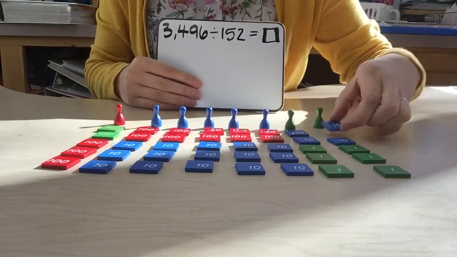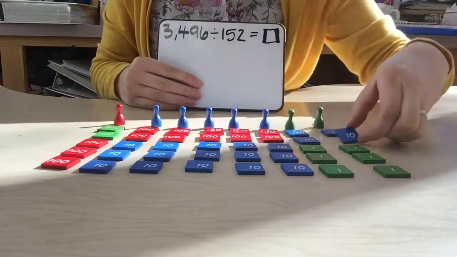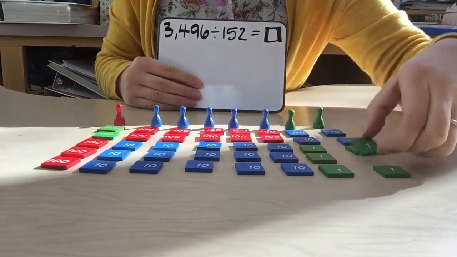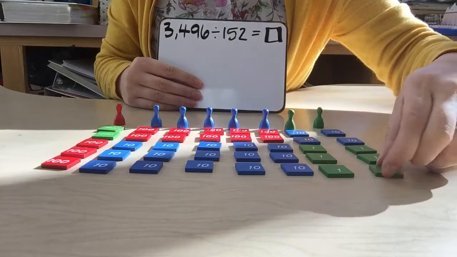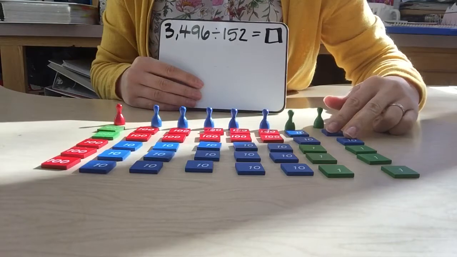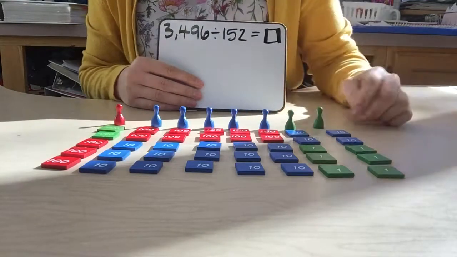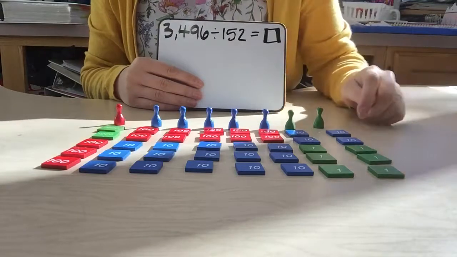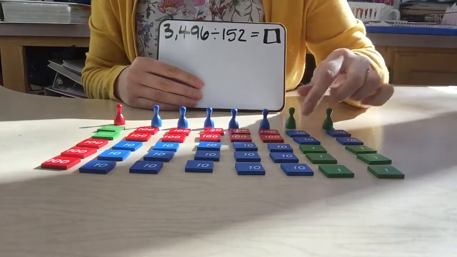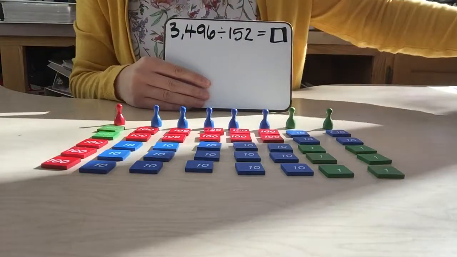I have 10, 20, 1, 2, 3. So I have 23 in my units, and that is the same exact as I have in this one: 20, 1, 2, 3. So my answer is 23.